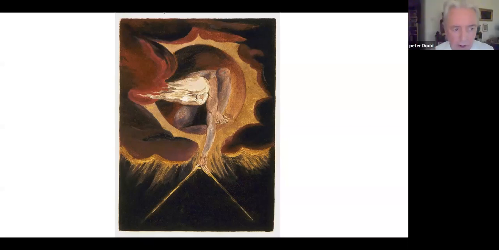Generally, the drawing instrument that Urizen holds is referred to as compasses. And when I was at school, they also referred to these things as dividers. Yes.